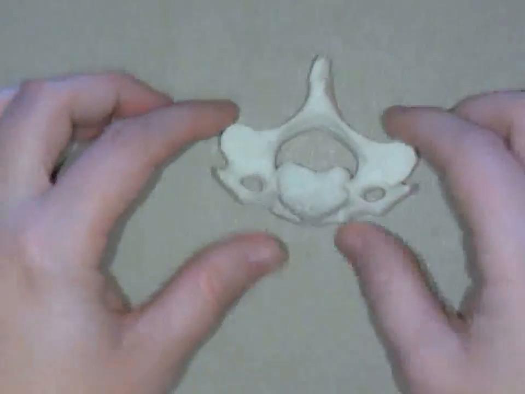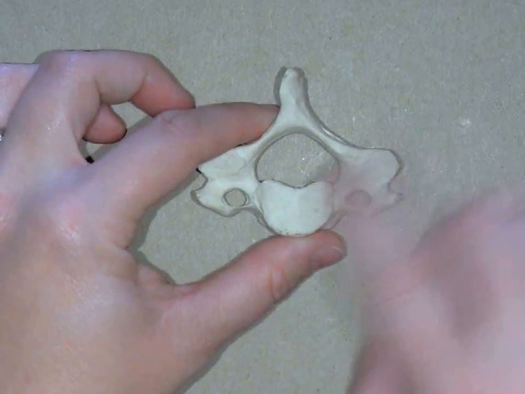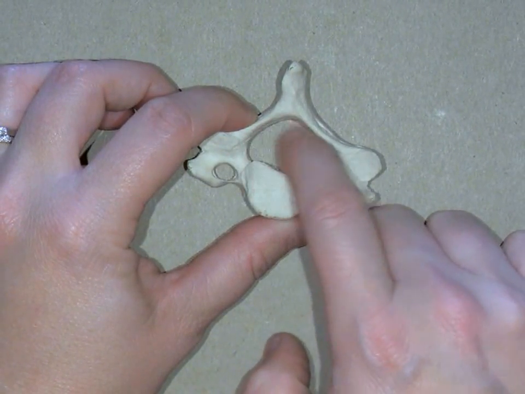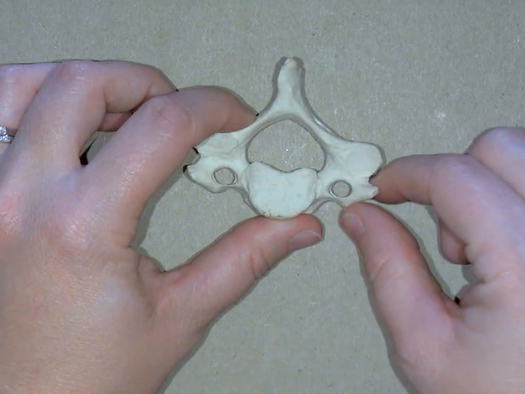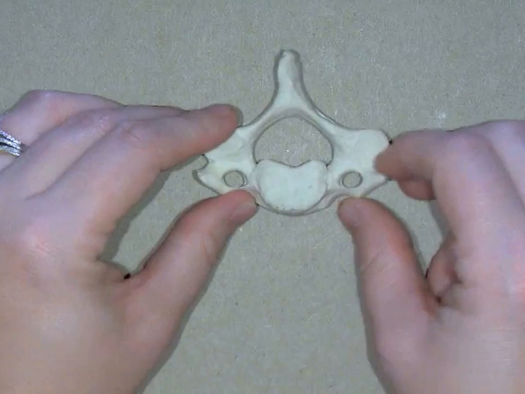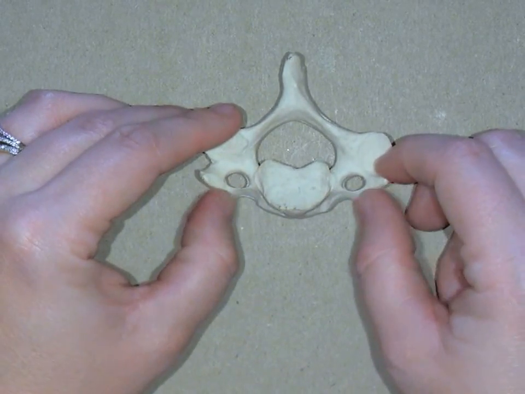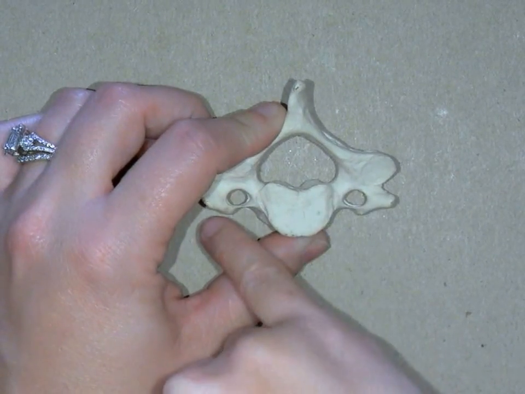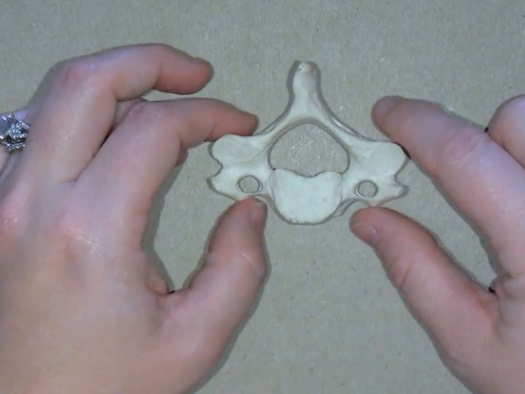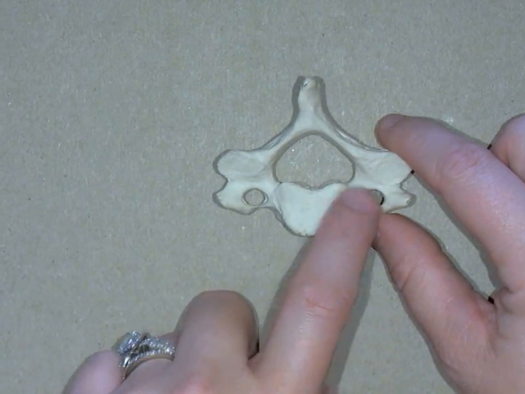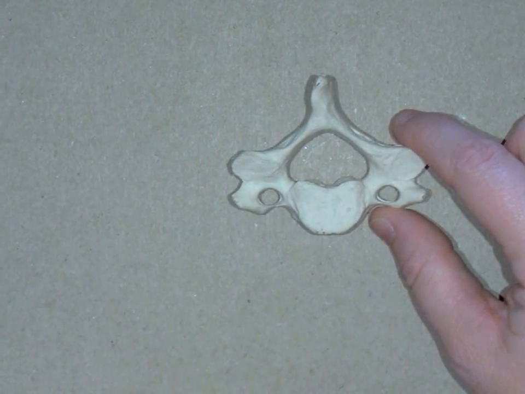So, we're going to start with cervical vertebra. Cervical vertebra, if you'll notice, has an oval-shaped body. It has a triangular vertebral foramen. The spinous process is very short, and then the transverse processes, they don't look like wings. These are transverse processes where my thumbs are. And then we have transverse foramen, which are the extra holes. Now, one way we can tell that this is cervical is by the fact that it has 3 holes. When you see 3 holes, that automatically lets you know that it's a cervical vertebra.